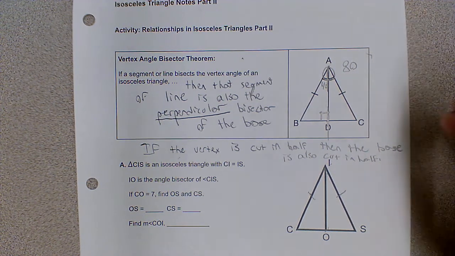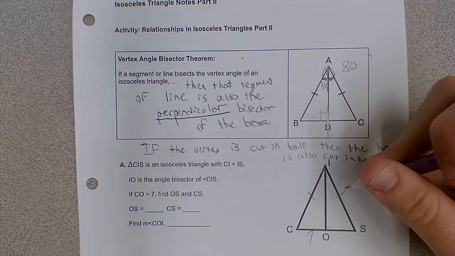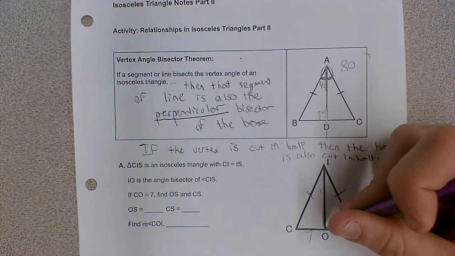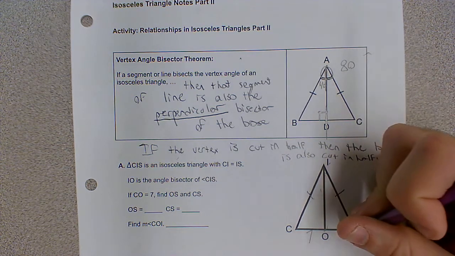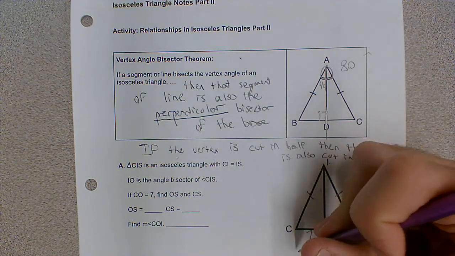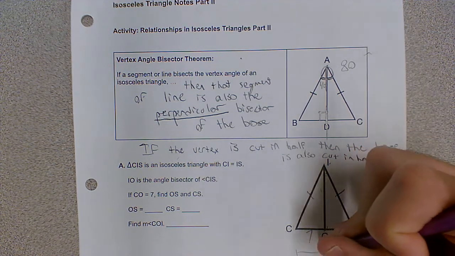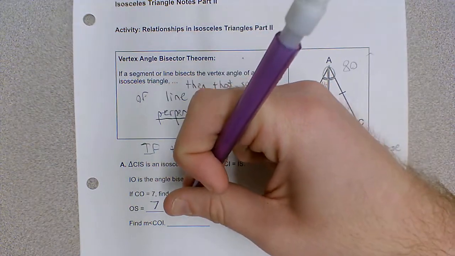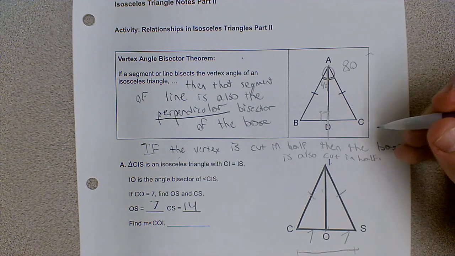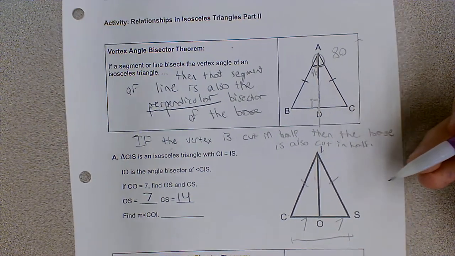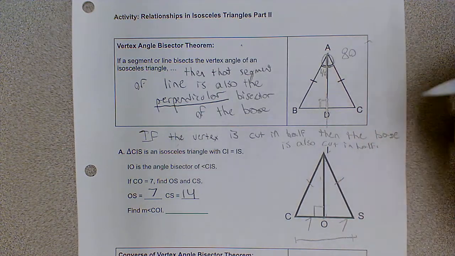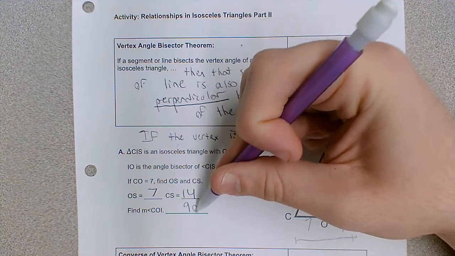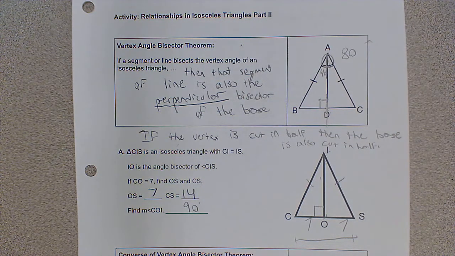Okay, so I'm told that the measure of this is 7, and that this cut my triangle in half. Since this middle line cut the triangle in half, OS also has to be 7, and the full length is 14. You might have been stuck on trying to find the measure of COI, but it's easy. Remember, we said that this was a perpendicular bisector, so this here has to be 90 degrees. We didn't even have to be given the number. No matter what, it's always going to be 90 degrees.